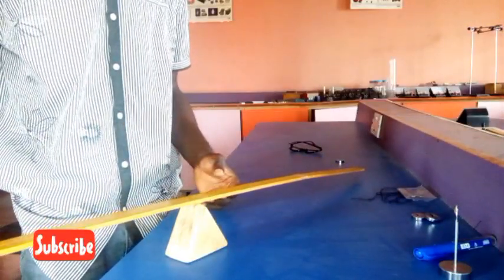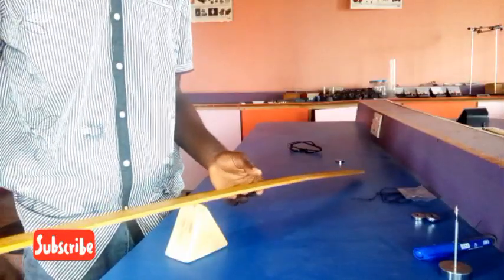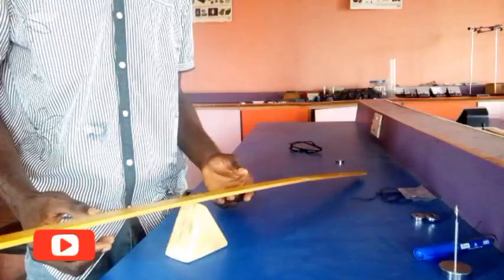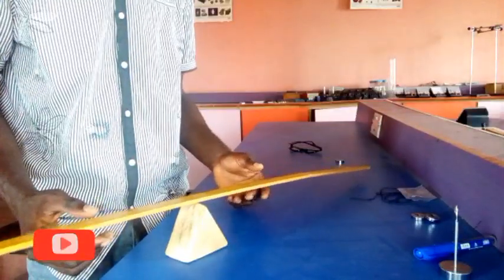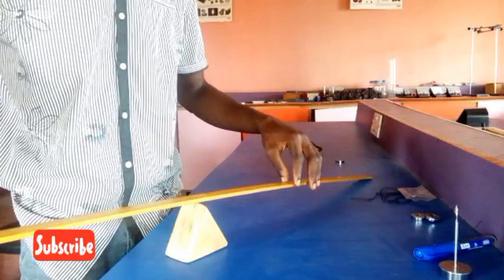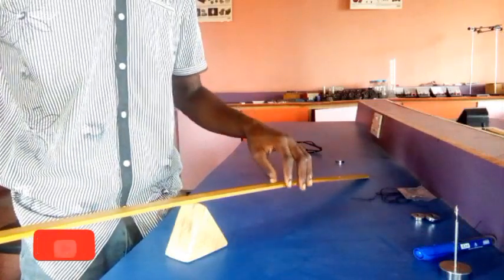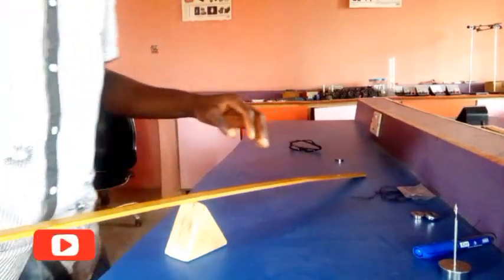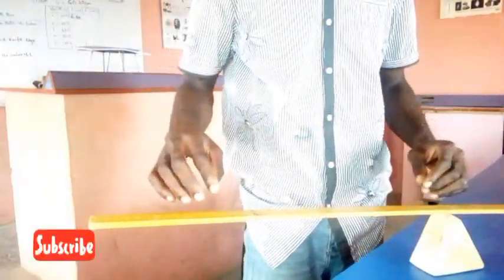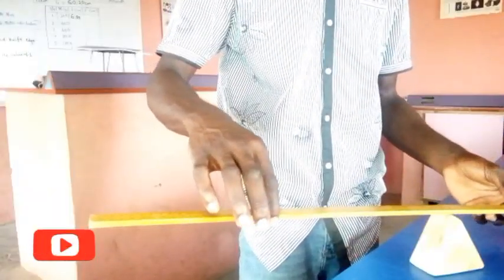So let's go this way. It's not yet balancing. I try to adjust the thread this way to see if it balances.